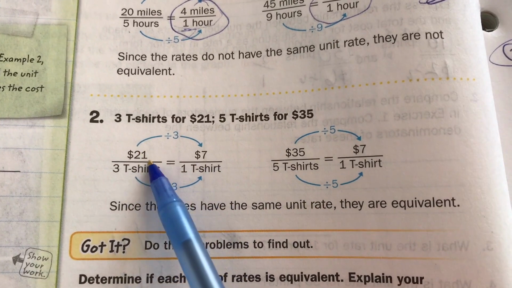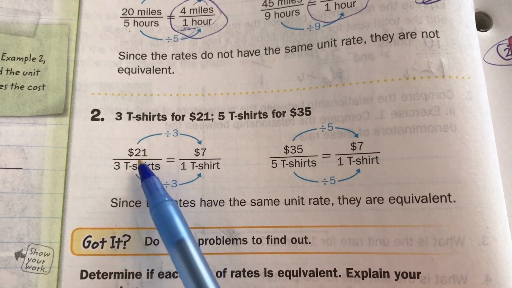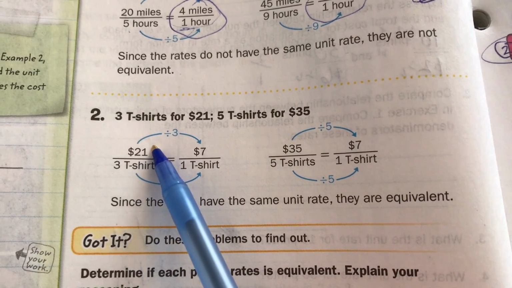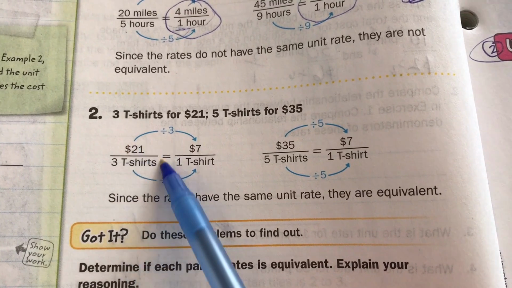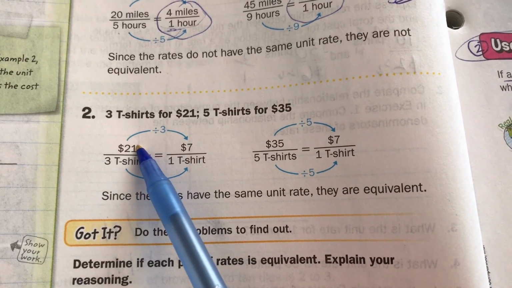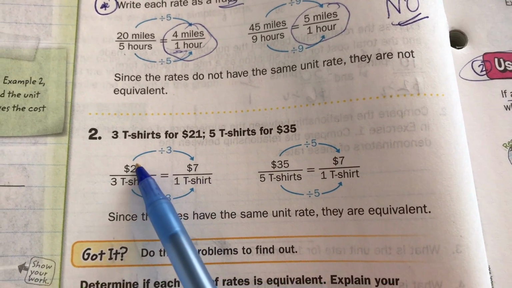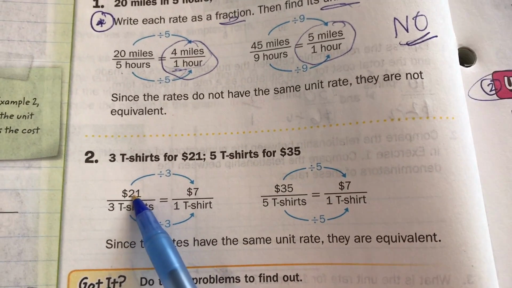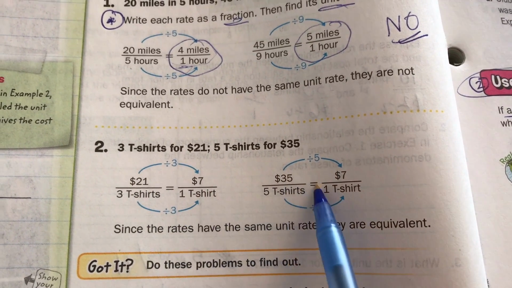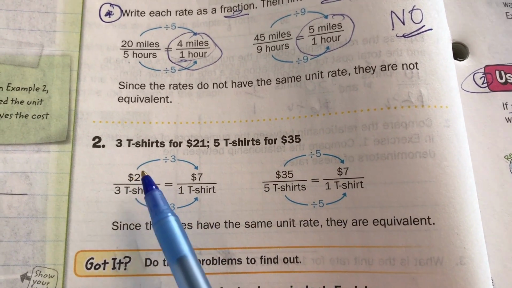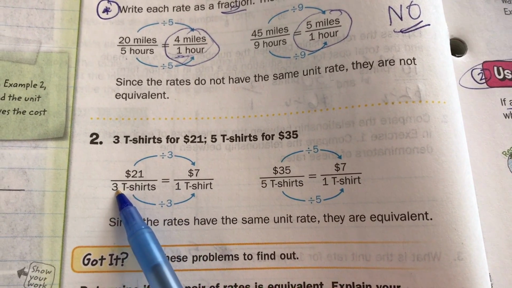Now, do you guys remember when we were doing the unit price? You put the price on top. So the price is in the numerator. That's what this example 2 is showing, that when you set up the fraction, you put the price in the numerator. So even though it's 3 to 21, we put the money in the numerator so we can get a 1 in the denominator.